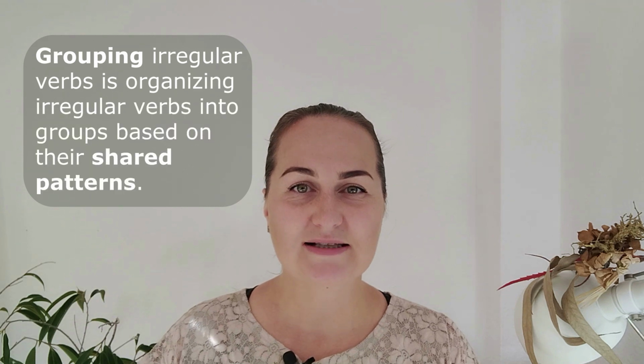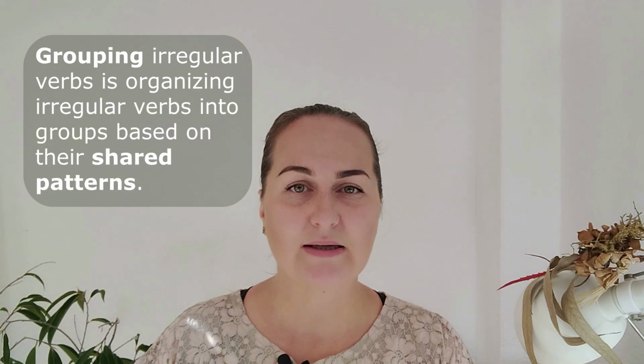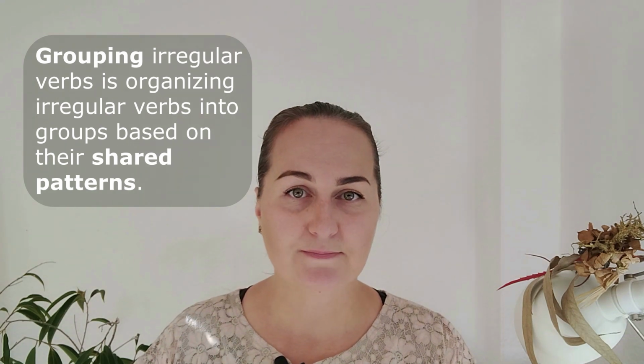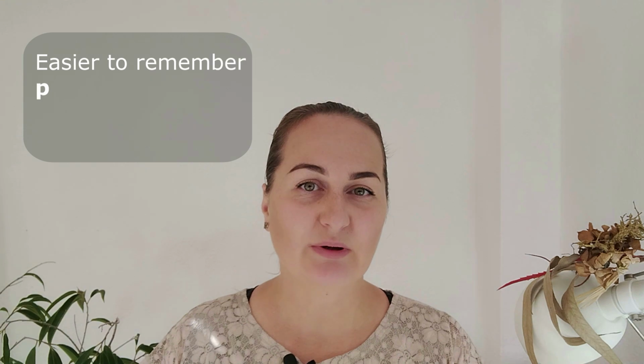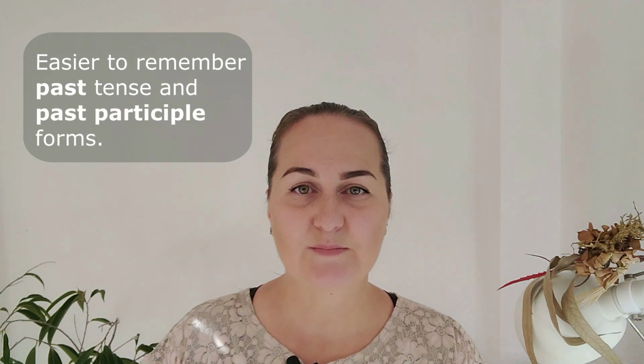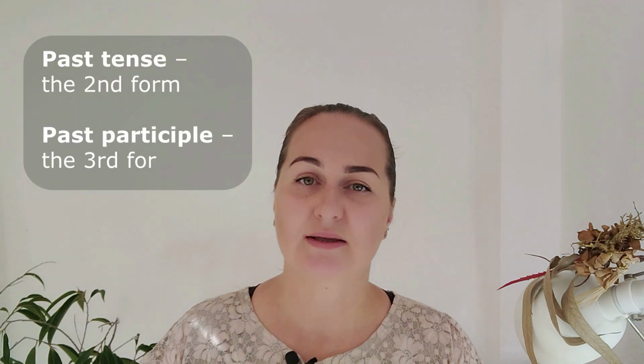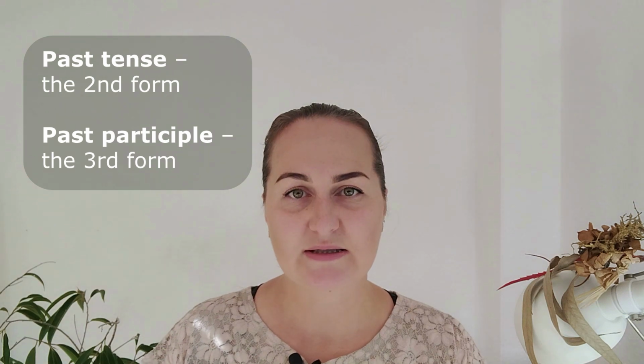Grouping irregular verbs is a helpful strategy for learning and remembering irregular verbs in English. This strategy involves organizing irregular verbs into groups based on their shared patterns. By grouping these verbs together, you can identify what they have in common and make it easier to remember their past tense and past participle forms. To make it easier, we will call past tense form the second form and past participle form the third form. Here are 9 common groups of irregular verbs.